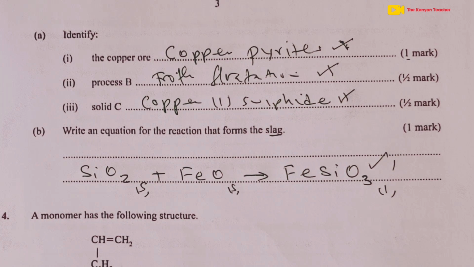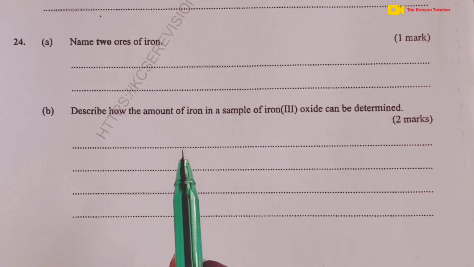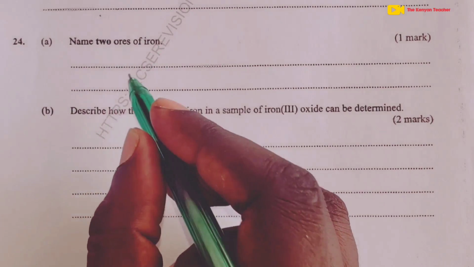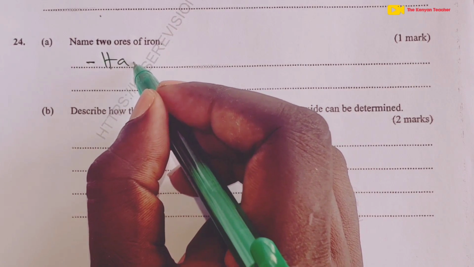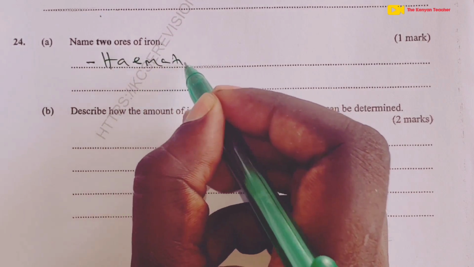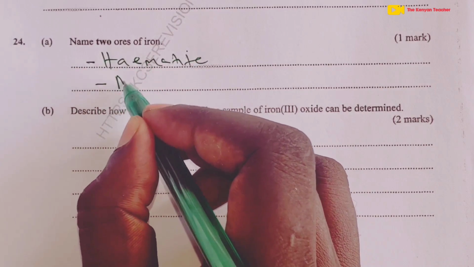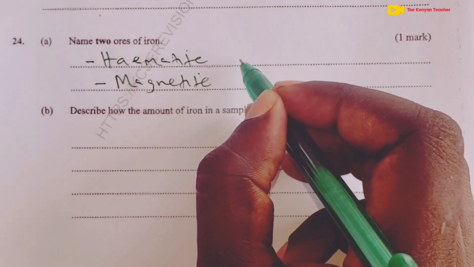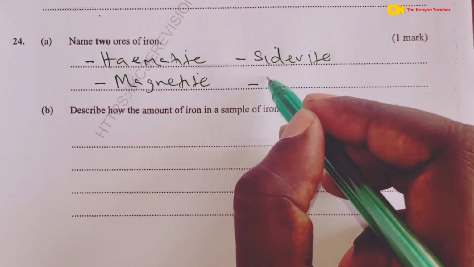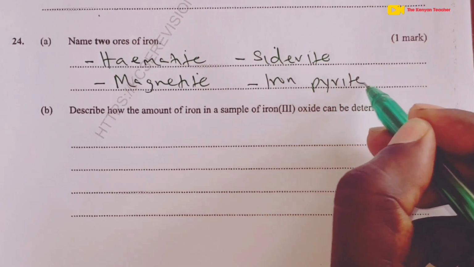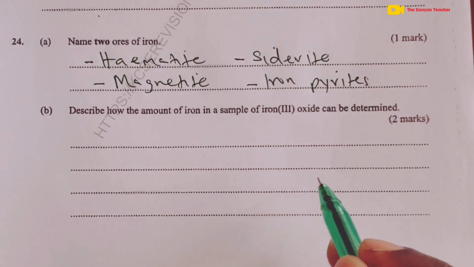So we finally take you through the year 2018. In 2018, Chem Paper 2 tested iron. In Part A, we were asked to name at least 2 ores of iron for 1 mark. The chief ore is hematite. Then we have magnetite as well. A candidate would think of siderite being another ore of iron, and even iron pyrites. Any 2 for half mark each.